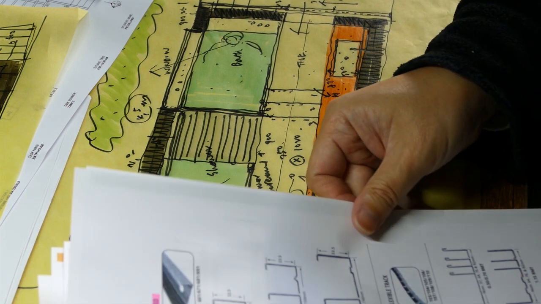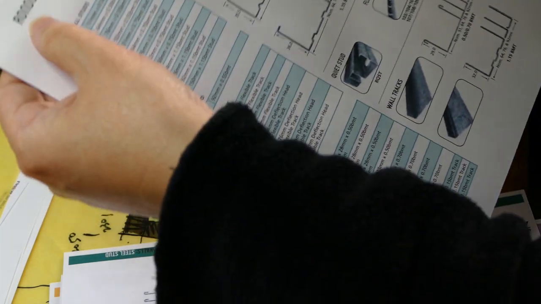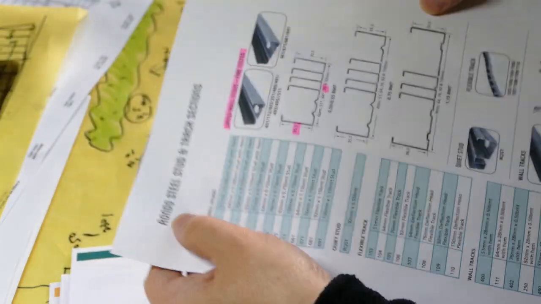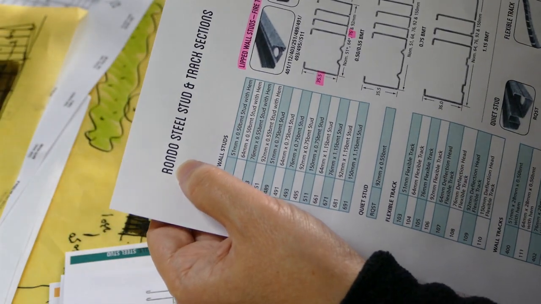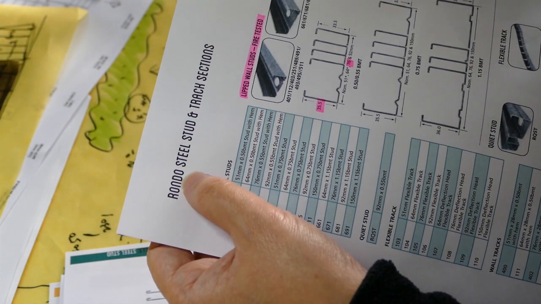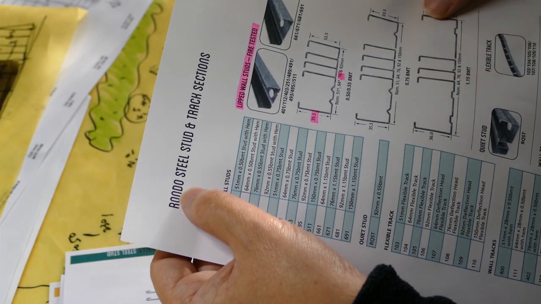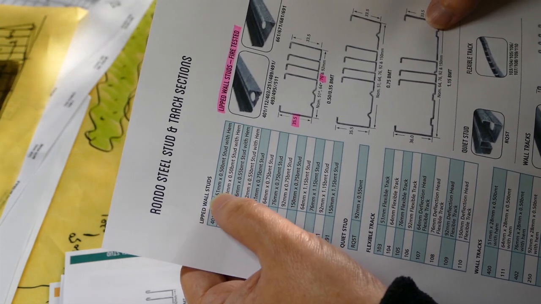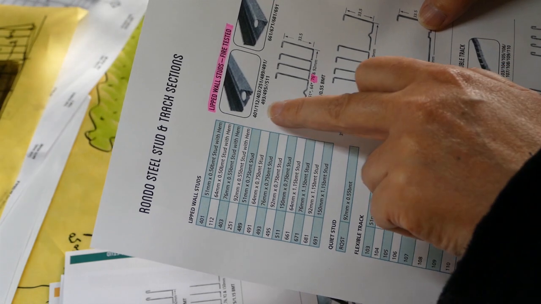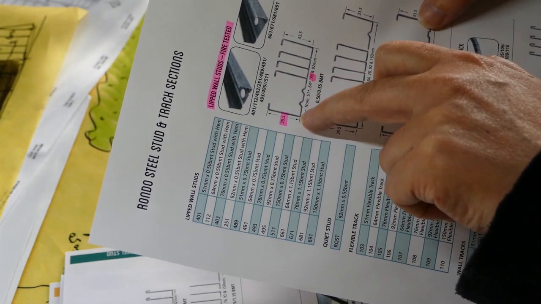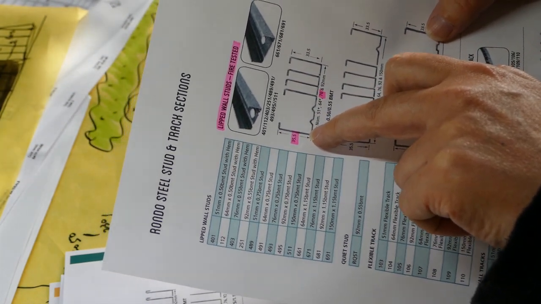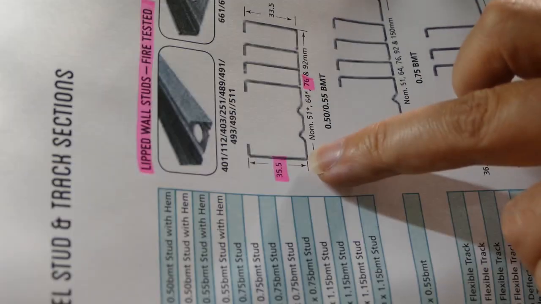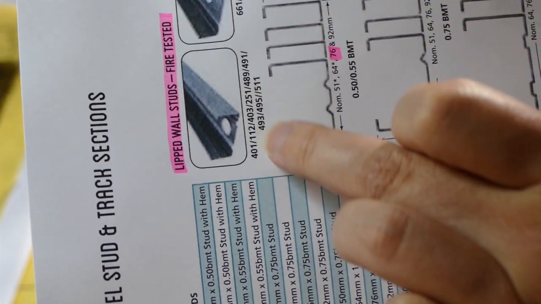What we did, at the company called Rondo Steel, this company is quite useful. A website is there. If you type in wall stud, it gives you a wall stud like C-channel shapes. All the sizes are already given. I don't know if you can see it. So that's what we're using.